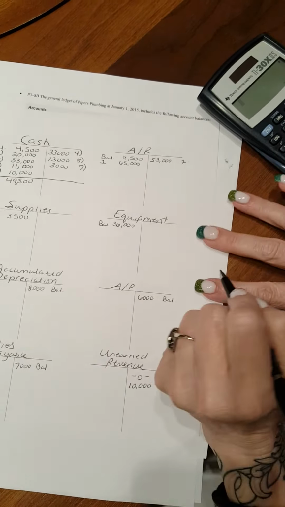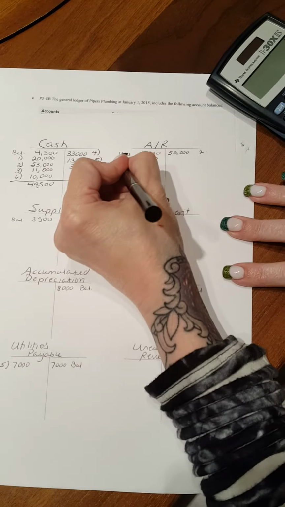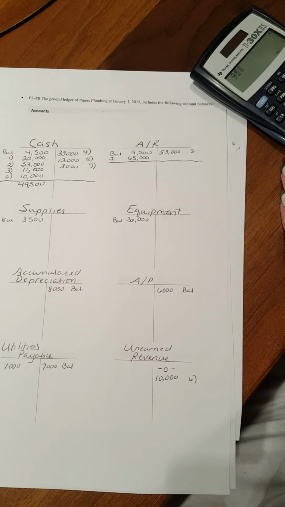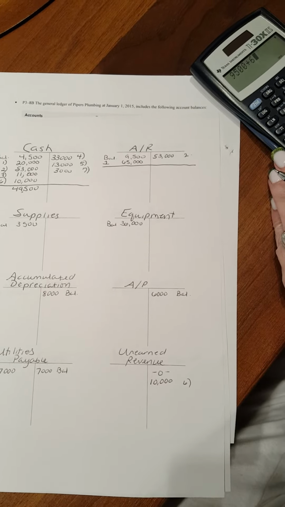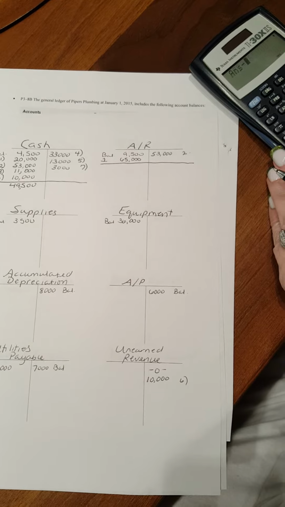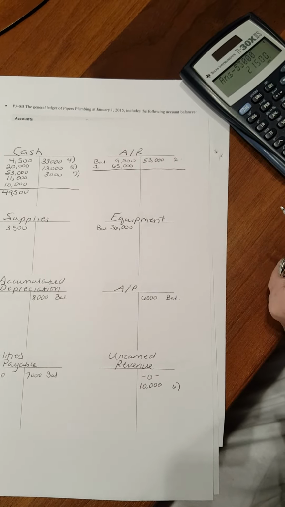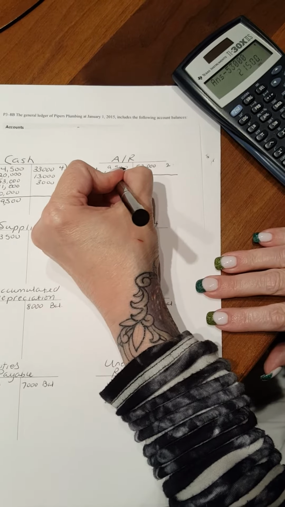So cash currently has a balance of $49,500. I need to balance out my accounts receivable account. I'm going to start with the beginning balance of $9,500 debit. I'm going to add the $65,000 in debits from the summary transaction, and I'm going to subtract $53,000 from that to arrive at the current debit balance of $21,500.